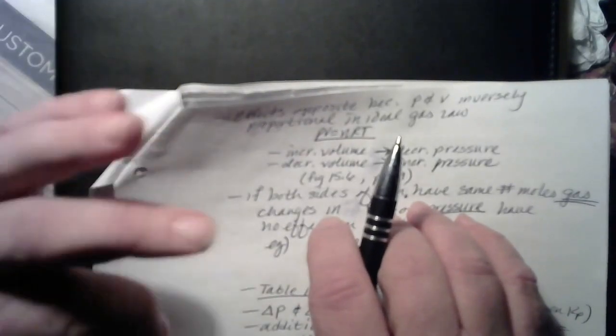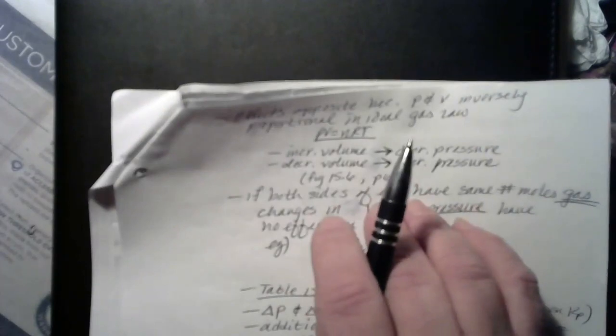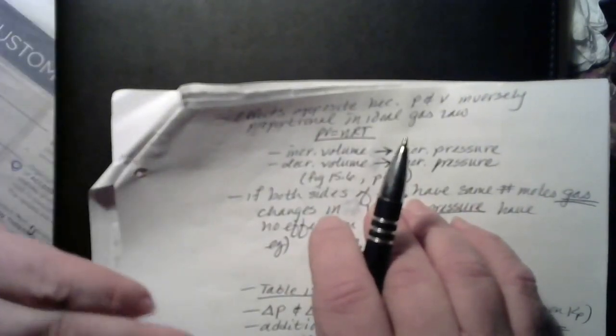So that leaves pressure and volume to vary relative to each other. And when you have something times something equals a constant value, then the two somethings are inversely proportional to each other. If you increase one, you decrease the other by the same factor. And so that's why the effect of increasing volume is the same as the effect of decreasing the pressure. And the effect of decreasing the volume is the same as increasing the pressure.